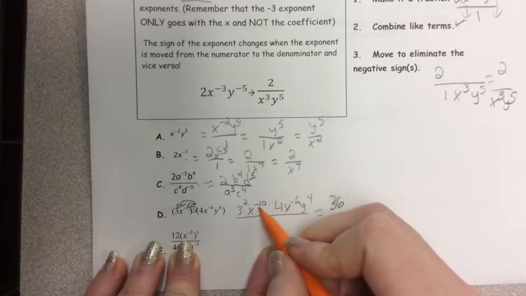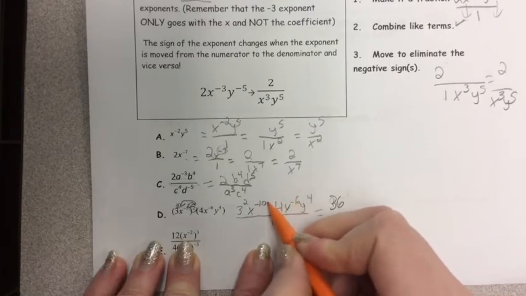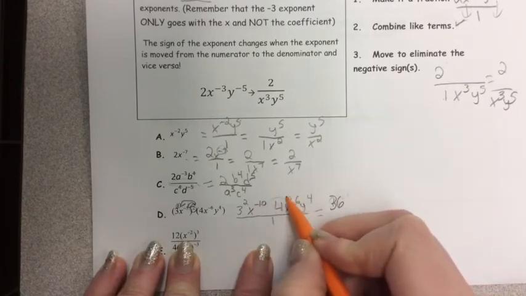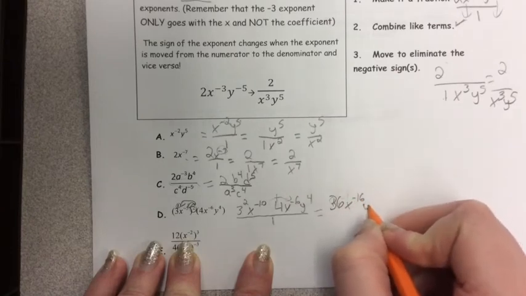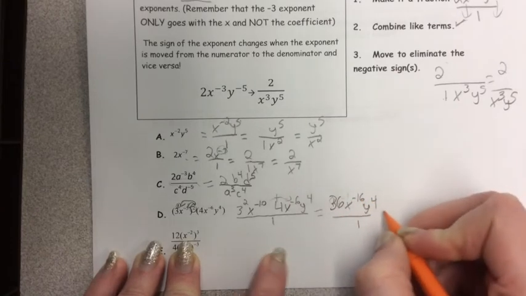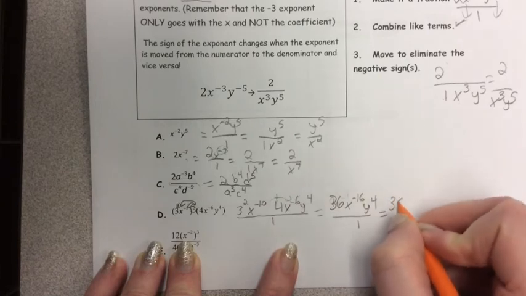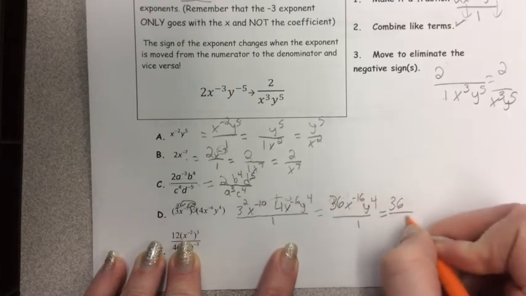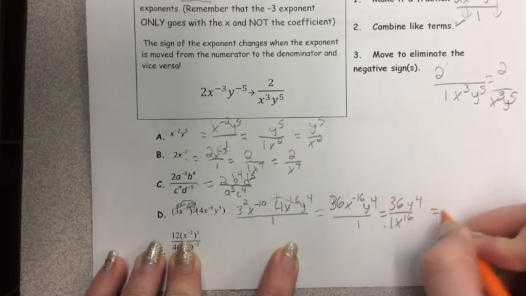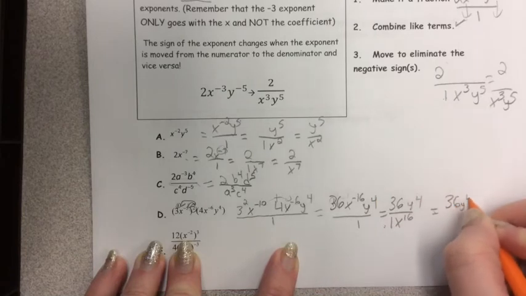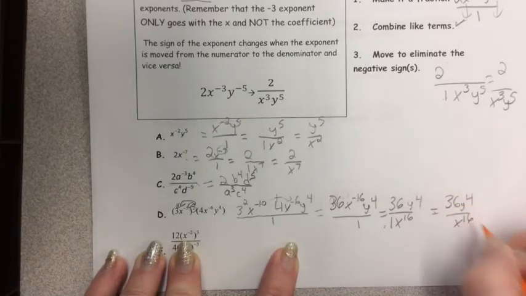Alright, x's, I have a negative 10 and a negative 6. Negative 10 plus negative 6 gives me a negative 16. Now let's move our negative. So 36, x to the negative 16, that comes downstairs. And then y to the 4 is fine. And then again, we don't need that 1 in front. So this is our final answer.